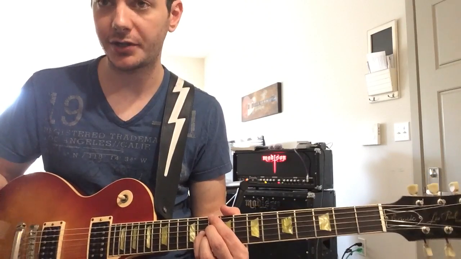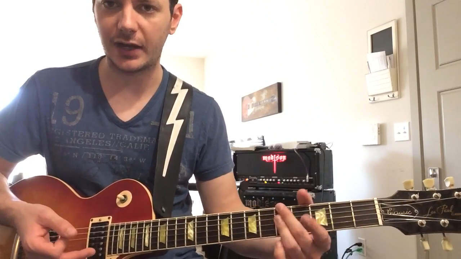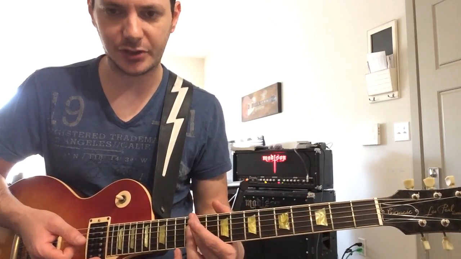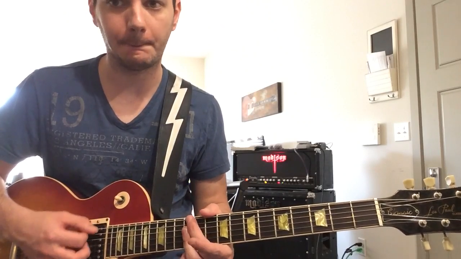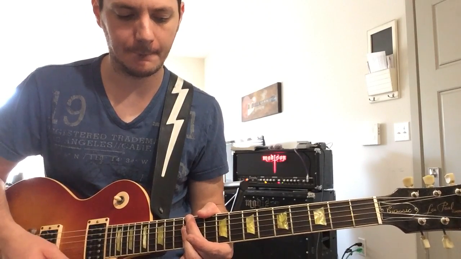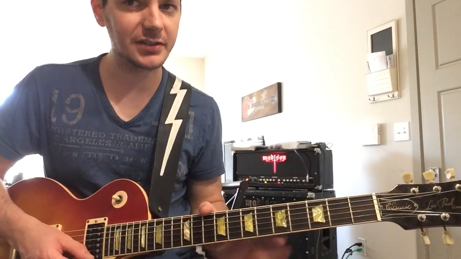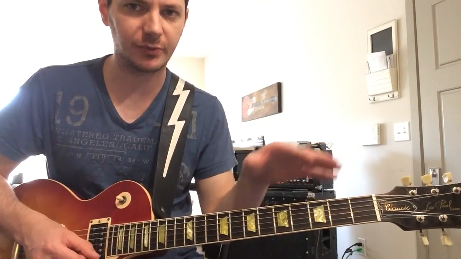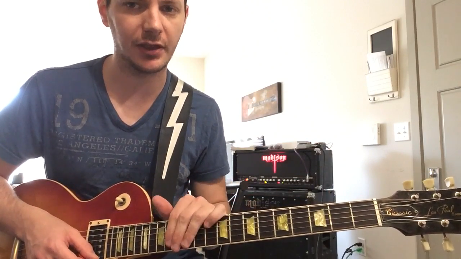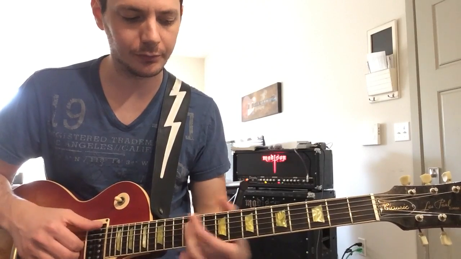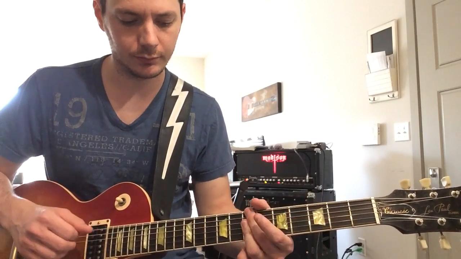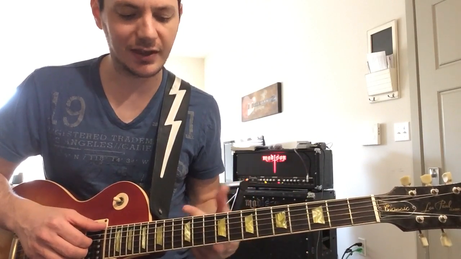Next chord is E minor 7. And if you remember B minor 7 and A minor 7, it's that same shape slid up to the 12th fret. And that's going to be really important a few videos from now when we start talking about the pentatonic scales and how they move around the fretboard. So make sure you can see that and play that.